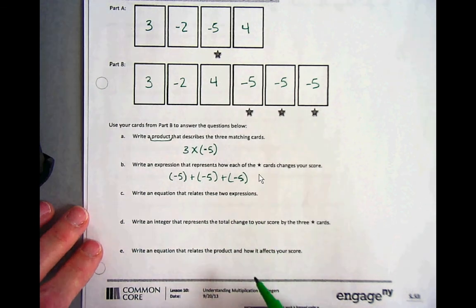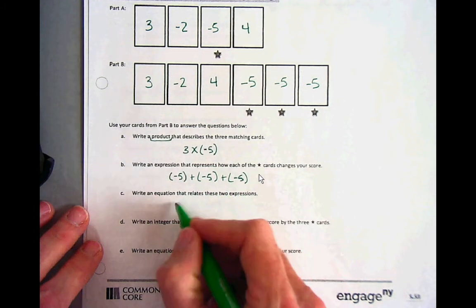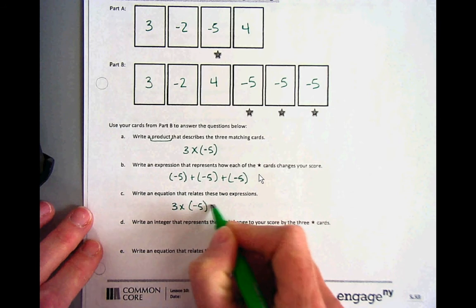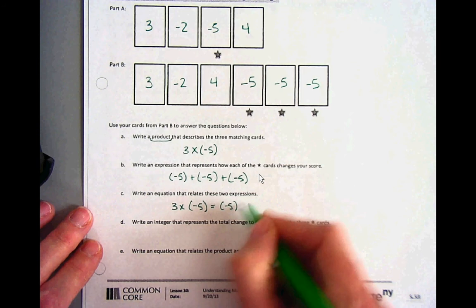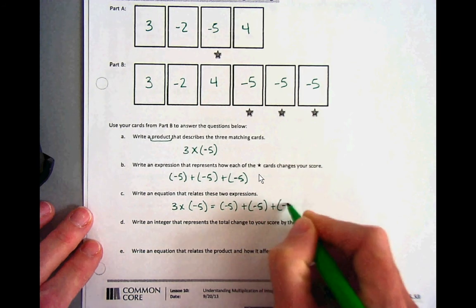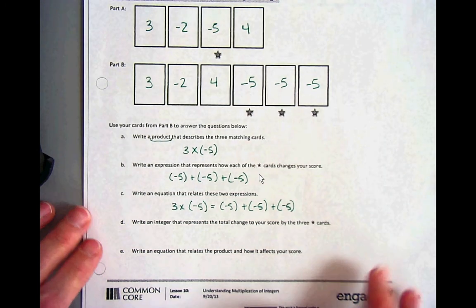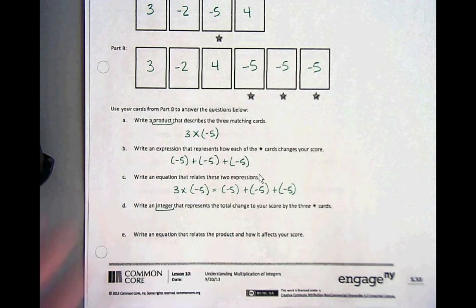Write an equation that relates these 2 expressions. We're just showing how these are equivalent. So 3 times a -5 is equal to -5 plus -5 plus -5. Then, another vocabulary word: write an integer that represents the total change to your score by the 3 star cards.